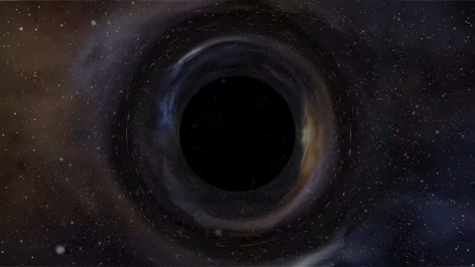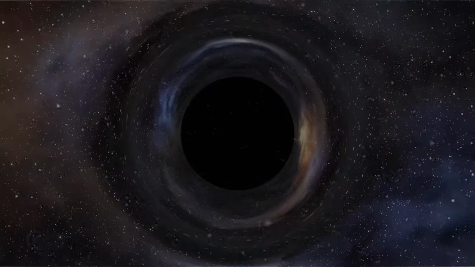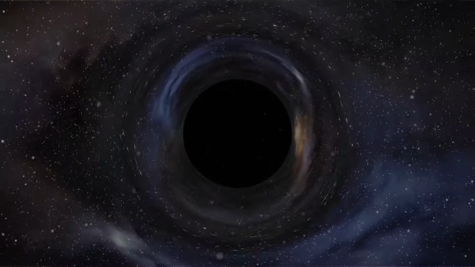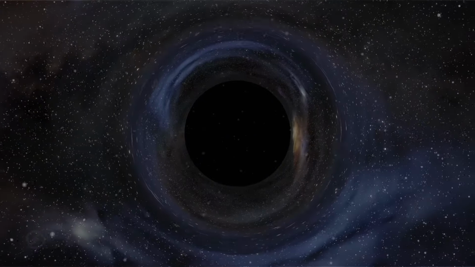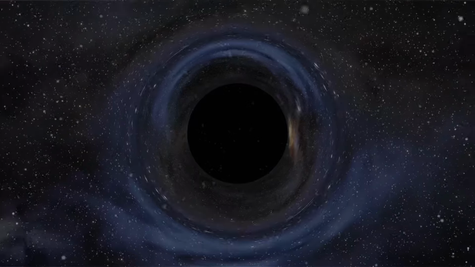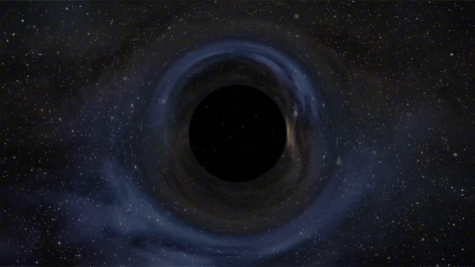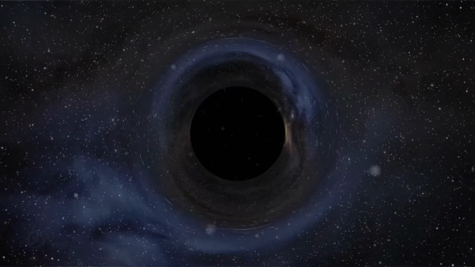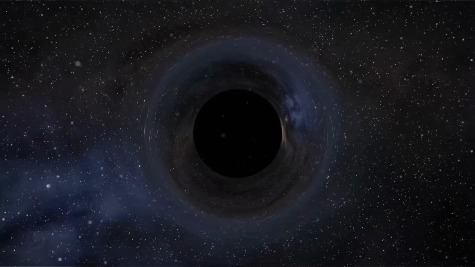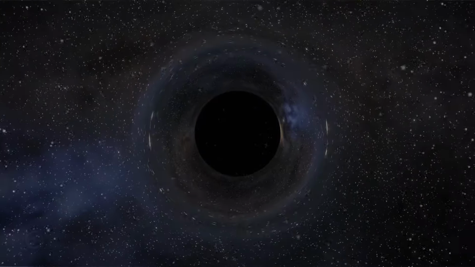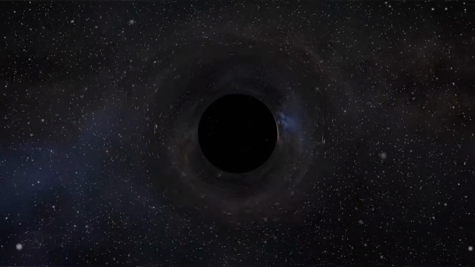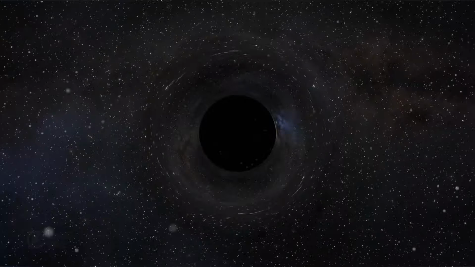Observations of extremely distant quasars, some dating to less than 1 billion years after the Big Bang, imply that at least some black holes must have formed and grown extraordinarily fast. The James Webb Space Telescope has detected galaxies hosting black holes that already weigh hundreds of millions of solar masses when the universe was less than 5% of its current age. This rapid growth challenges current models of star and galaxy formation, suggesting that black holes may have played a central role in shaping early cosmic structures.